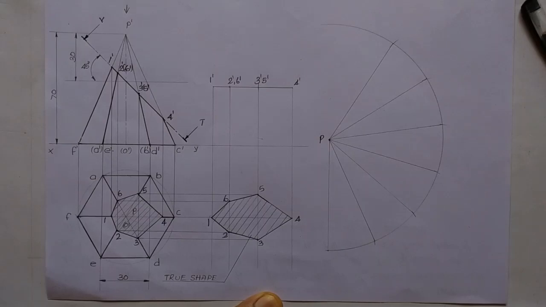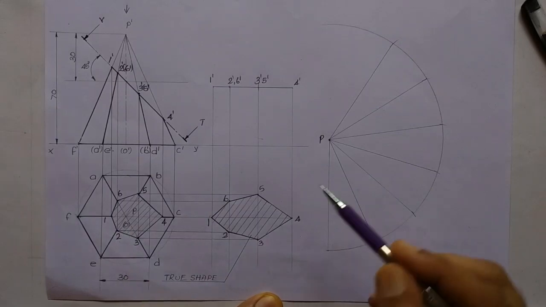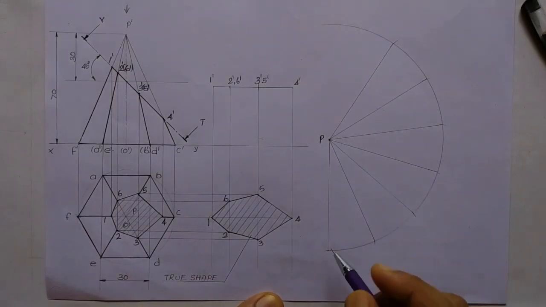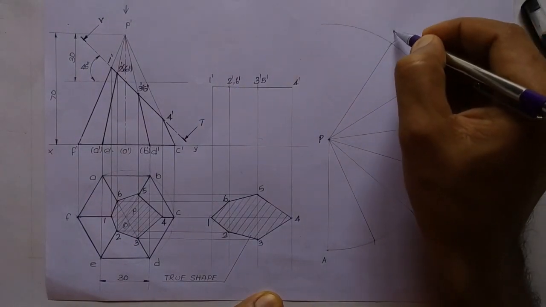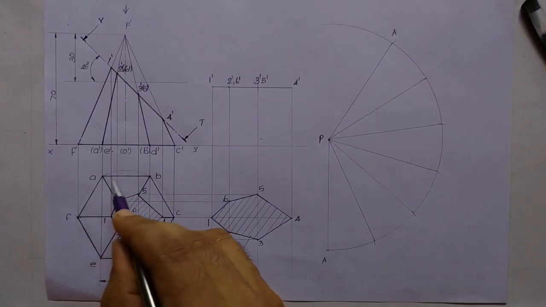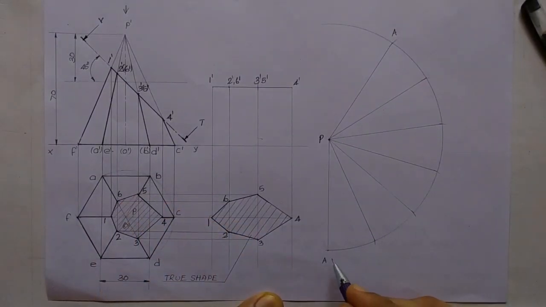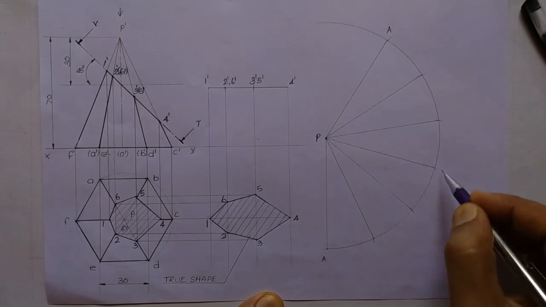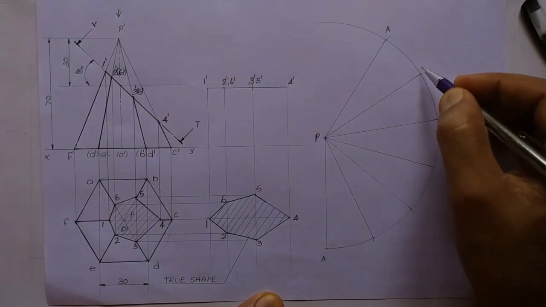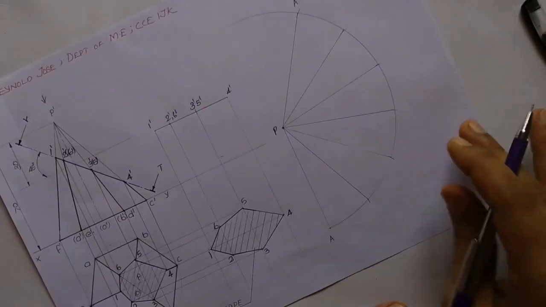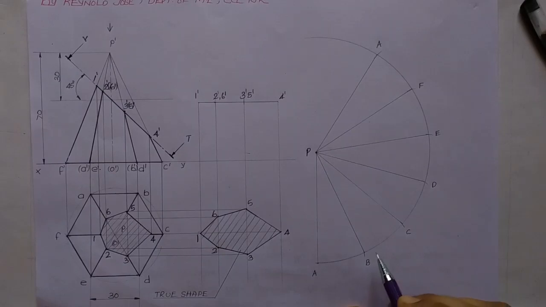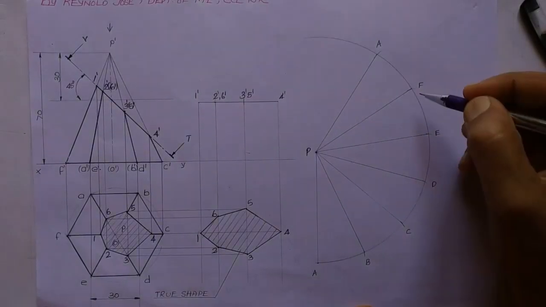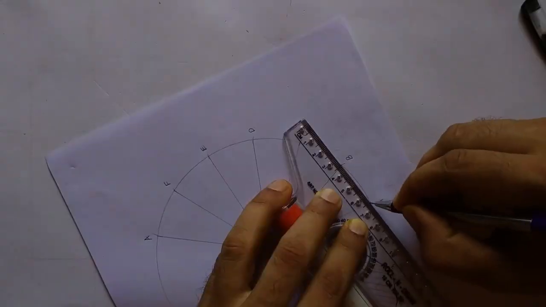Now let us assume that we are unfolding the solid with respect to slanting edge PA. So we shall write here this side as PA and this side is also PA. As we have named the symbol top view in the clockwise manner, simultaneously these points will be B, C, D, E, F and this will be A. We shall write that. Now join AB, BC, CD, DE, EF and FA using thin lines.